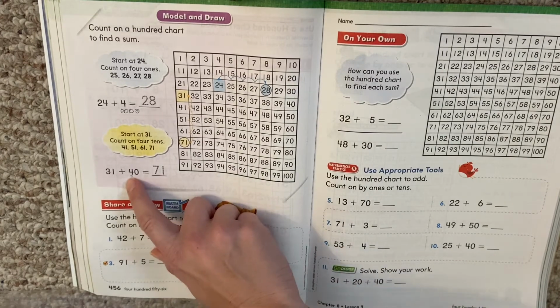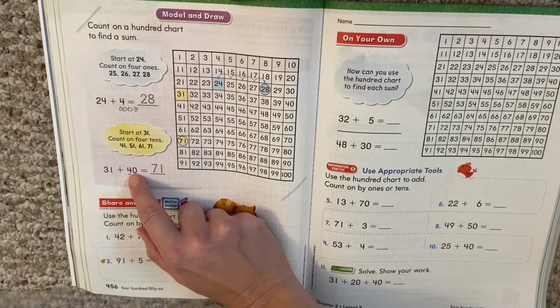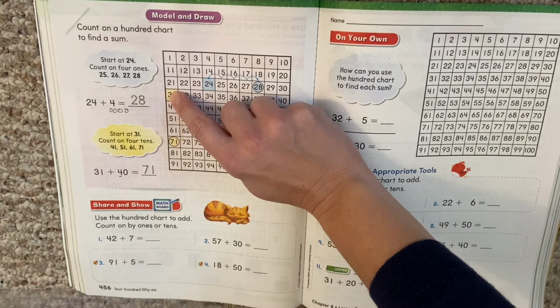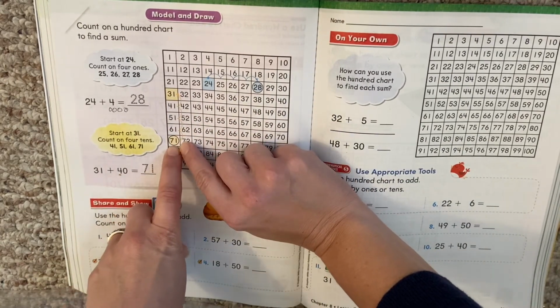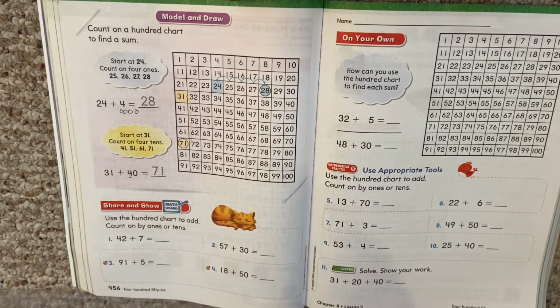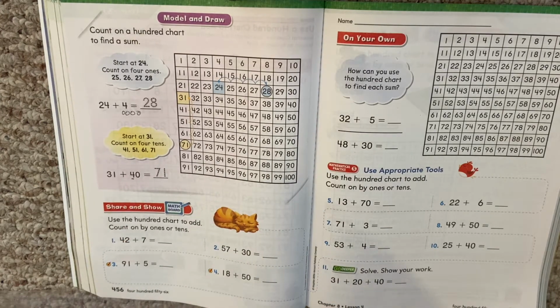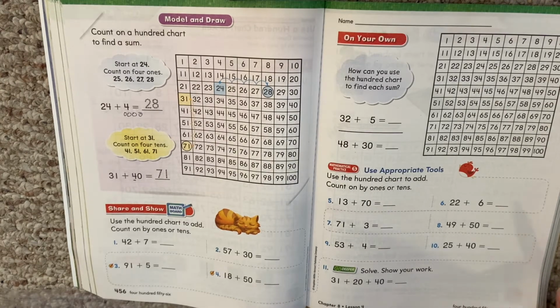Okay, so when we have a tens number, right, it means there's tens but no ones. We can count by tens going down that amount. So we started here and we went 10, 20, 30, 40 since we're adding 40. And here we are at 71. Just remember, counting down is counting by tens. Right, so we are going to try this strategy today, but I want you to remember, you know there are other ways that we can do this without using our hundreds chart. Okay, so we are trying this today.